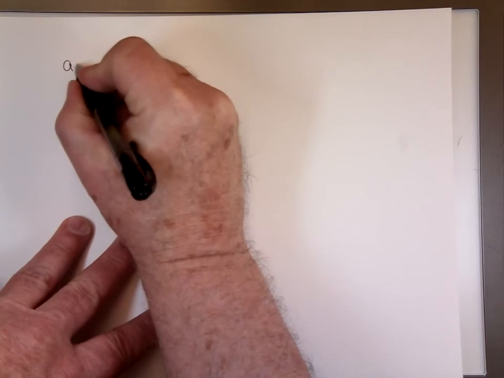So here's what we know. Once you toss this, once you let it go, there's one force that's acting on this object. And what is that force? Gravity. That's gravity. So here's what we're starting with. Our acceleration is a negative g. Okay? That's what we're starting with.